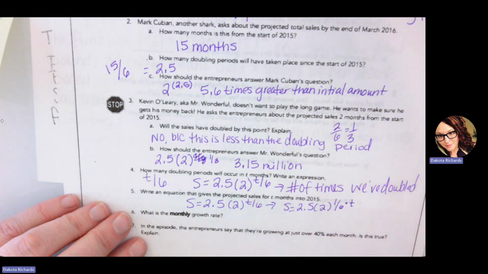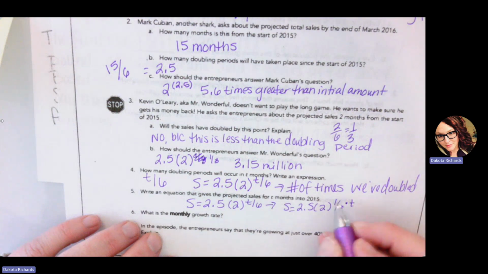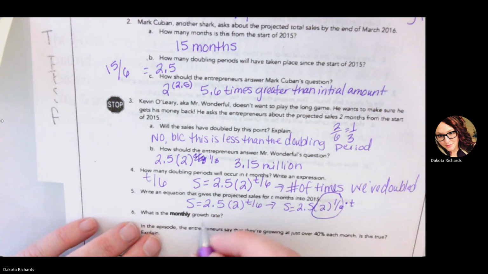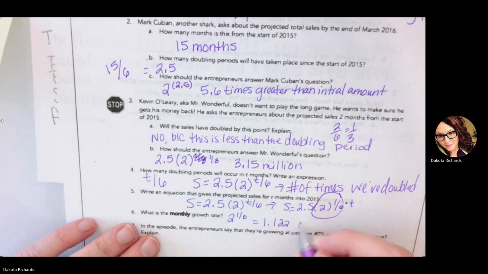And if you had to separate it, you could also say this, 2.5 times 2 to the 1/6 power times T. When you multiply that out, you end up getting this. So what is the monthly growth rate? Well, the growth rate is just this part. 2 to the 1/6 power, which is 1.122 or 12.2%.